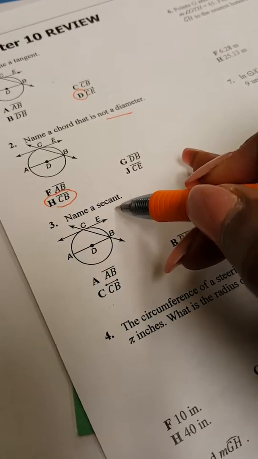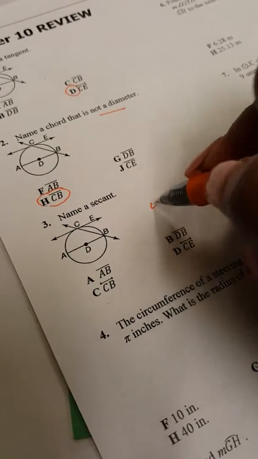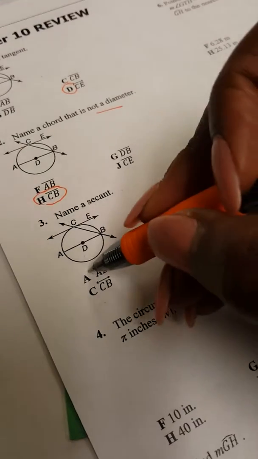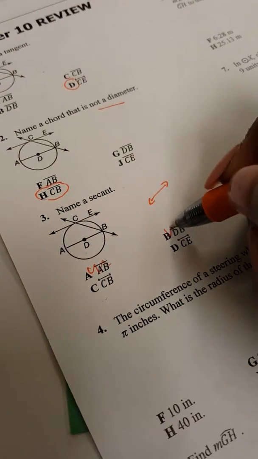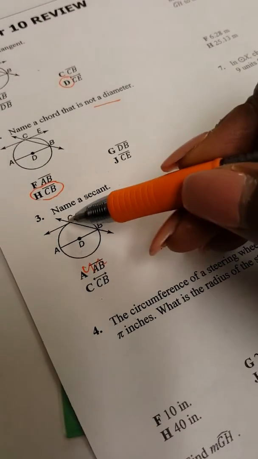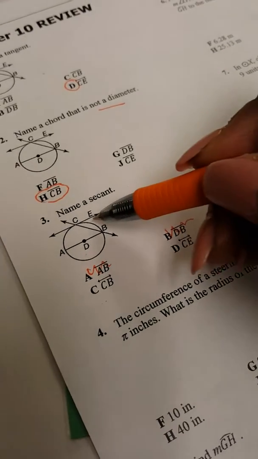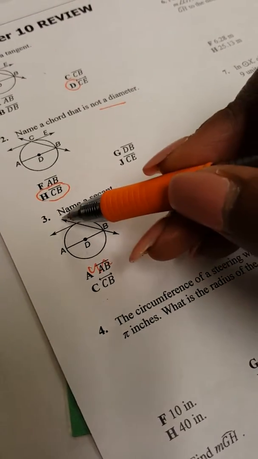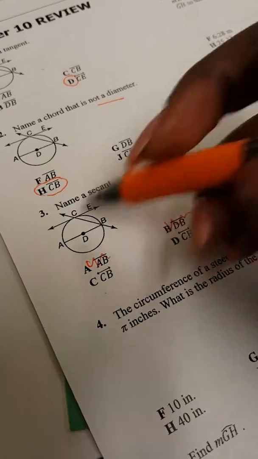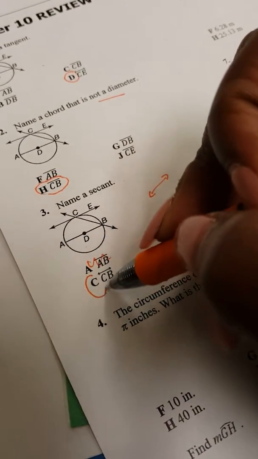Here it says name a secant. The secant, remember, has to have arrows. Okay, so A is not one, B is not one, and it has to touch the circle twice. CE, remember, only touches the circle once, so it's a tangent. CB touches the circle twice, so it's a secant.